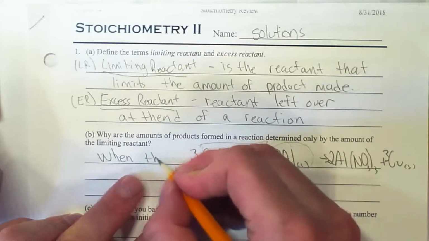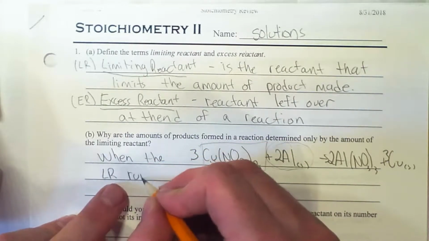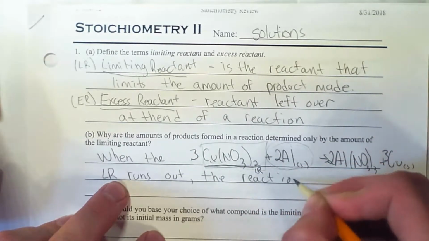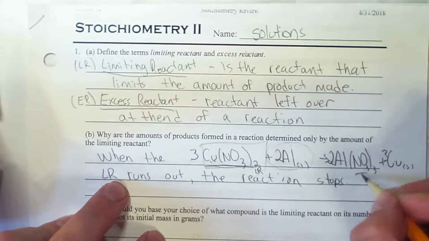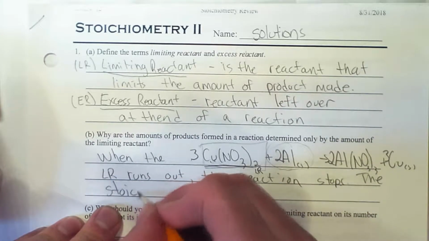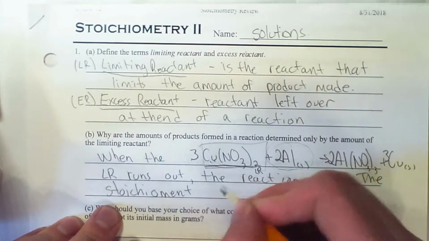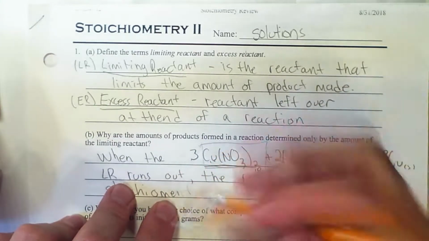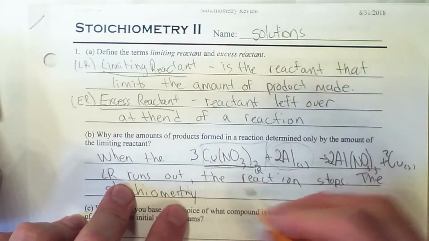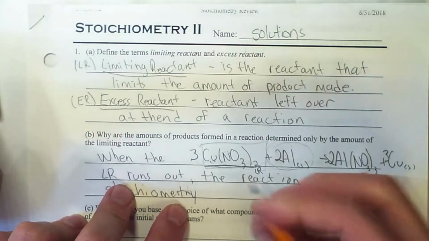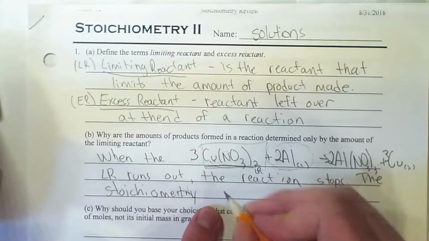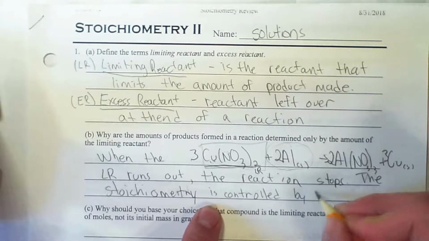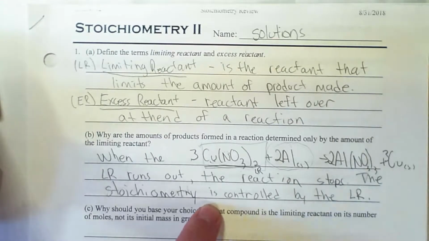So when the limiting reactant runs out, the reaction stops. The stoichiometry of the reaction is therefore completely controlled by the limiting reactant. I'm just going to continue to write LR for limiting reactant.